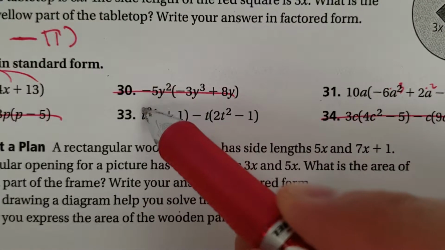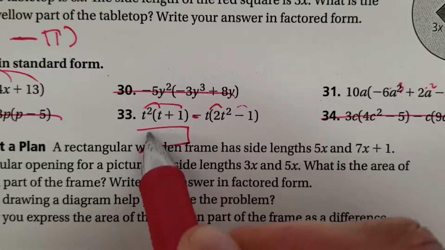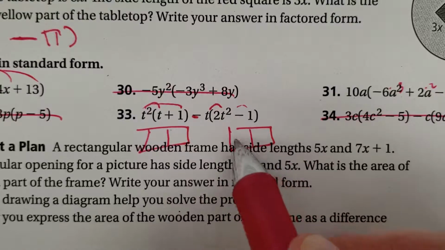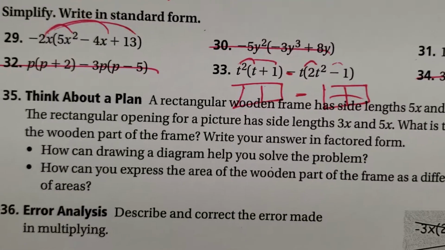Oh, look at this one. Oh, gross. So this one you actually are going to do two separate polyboxes, and then you're going to subtract. Then you're actually going to subtract the remains. Oh, that's a good one.